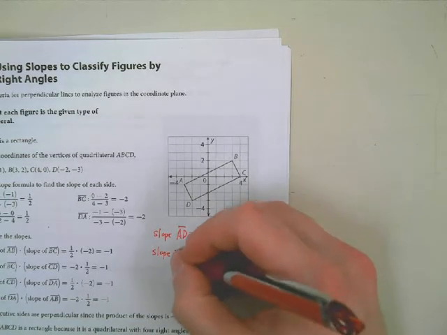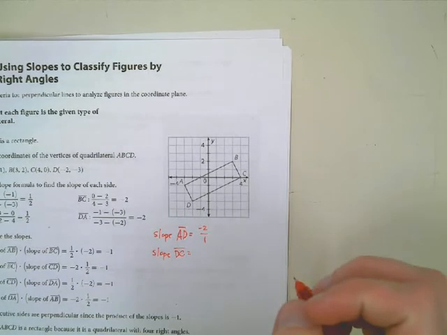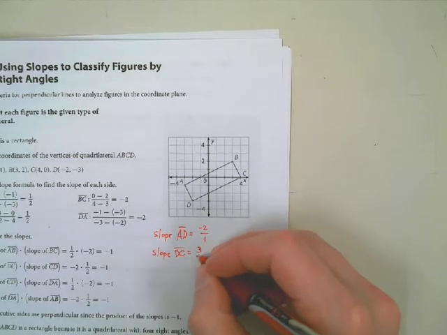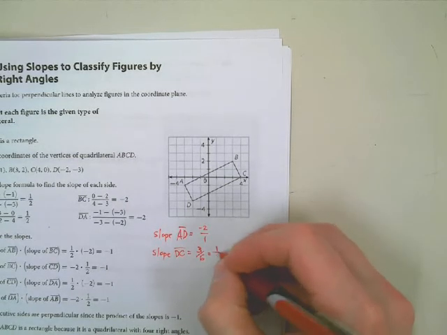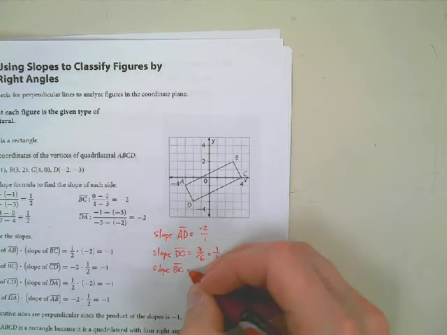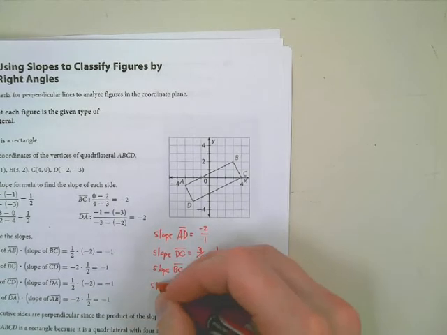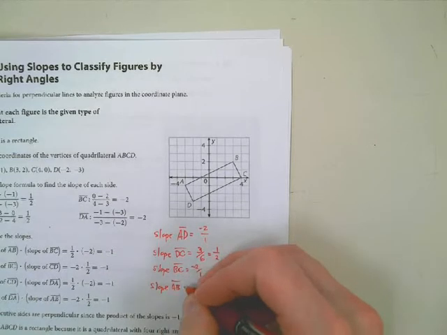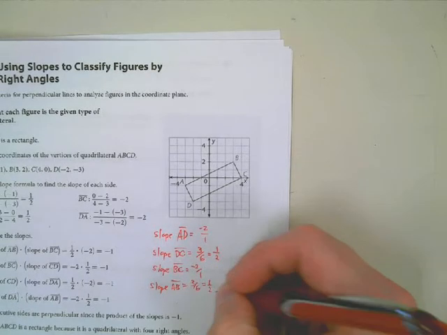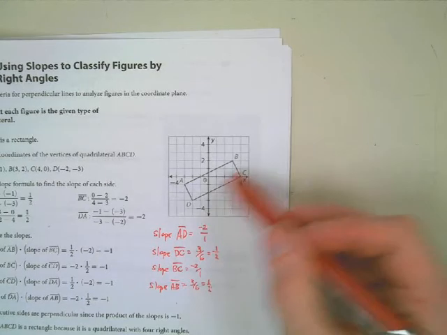And let's do the slope of DC. Okay, what's that slope going to be? That's a little bit harder to count, isn't it? 3/6. 3/6, which simplifies, doesn't it? 1/2. Good. And then what's the slope of BC? -2/1. Good. And then what's the slope of AB? It's also 3/6. Also 3/6, which is 1/2. Very good. Okay, so we have that verified. Opposite sides are parallel, and the other two pairs of opposite sides are also parallel. The slopes are equal, right?